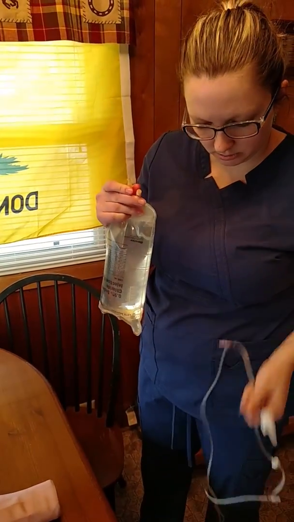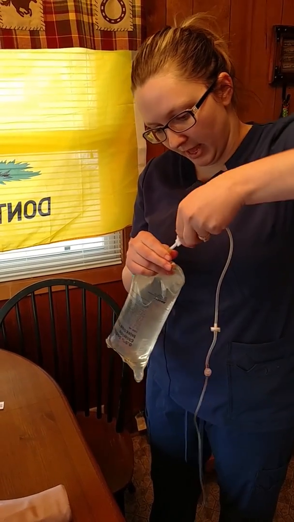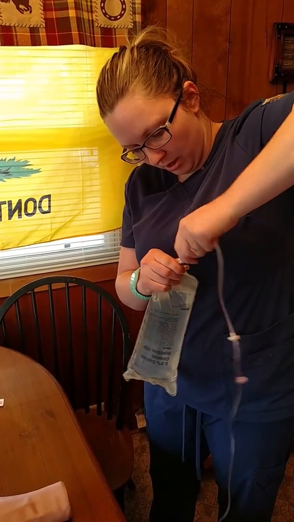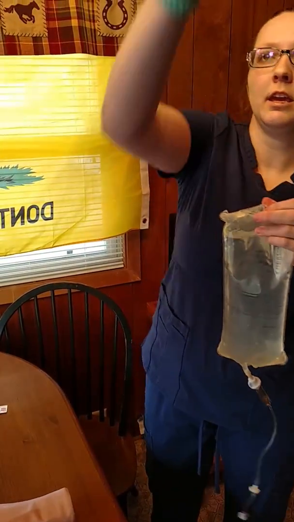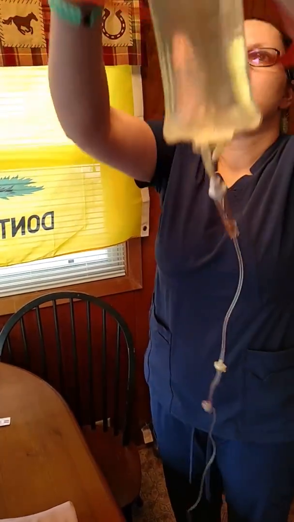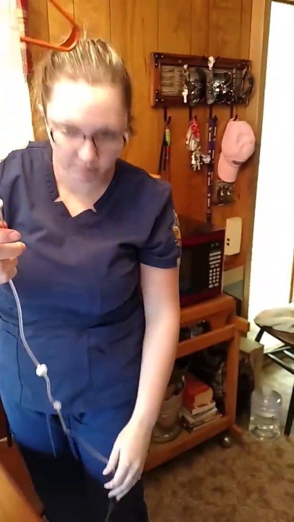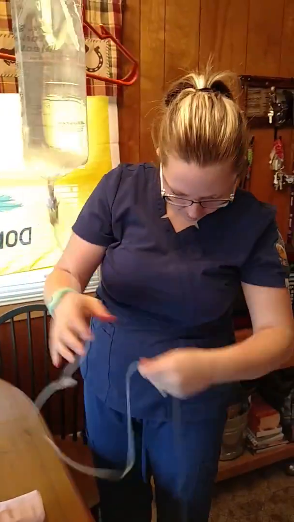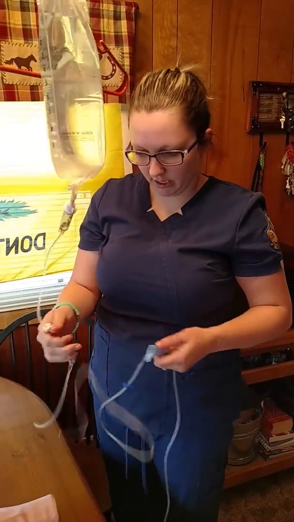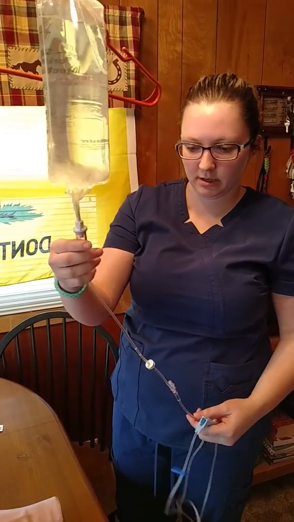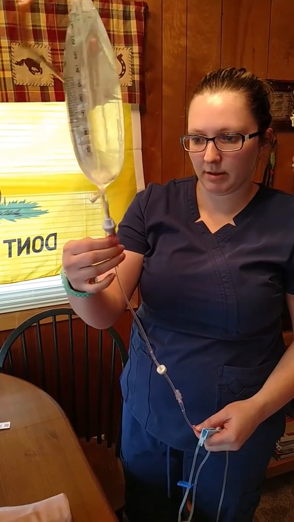Alright, so as long as we keep this sterile, I'll spike my bag. And hang it. Then I would have locked my IV here before I started so we don't get air bubbles in it. And prime it about halfway.